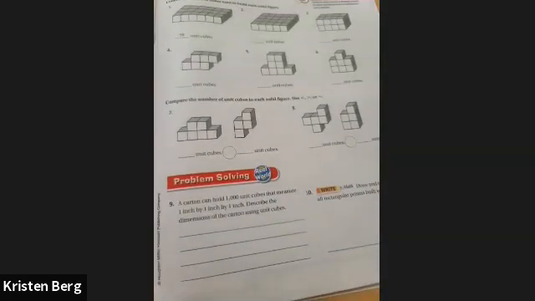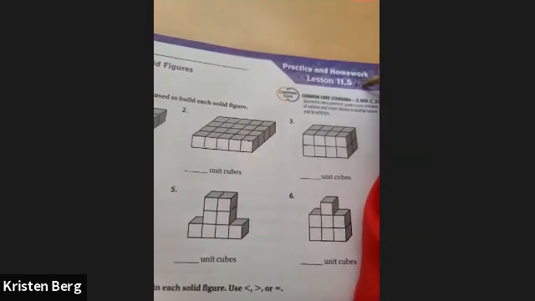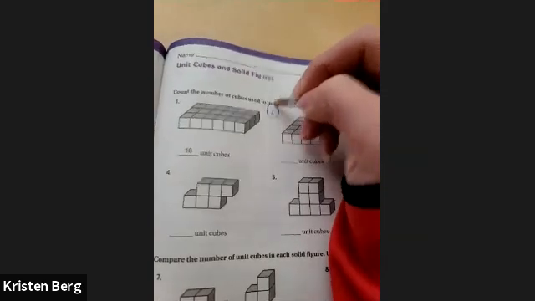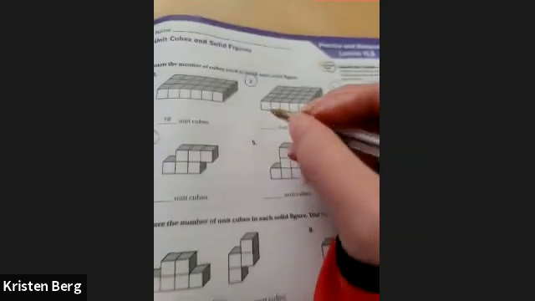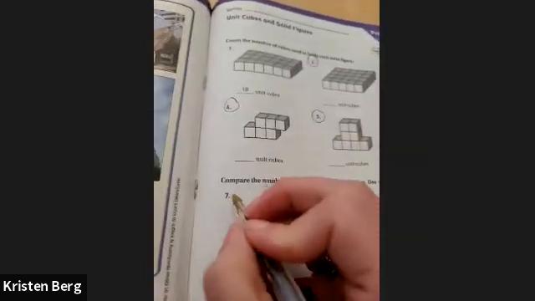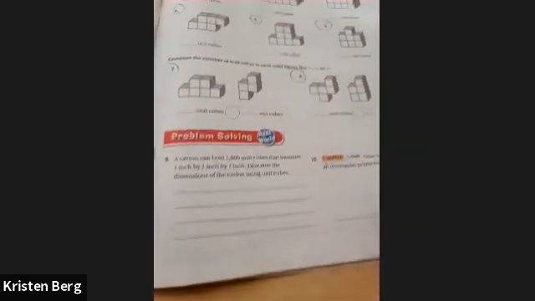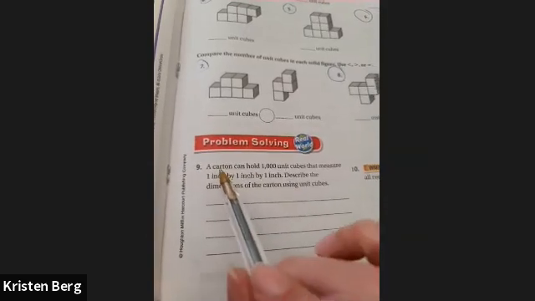All right, so on the first part of your homework for 11.5 and 11.6, your first part of the homework would have been 2, 3, 4, 5, 6, 7, and 8. I am just going to quickly go over this one with you.